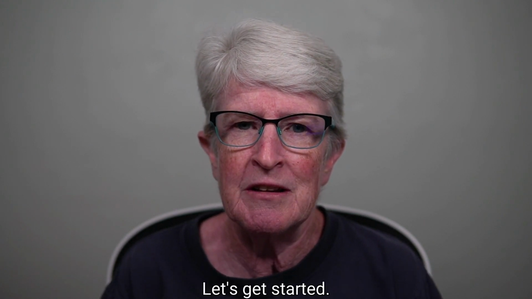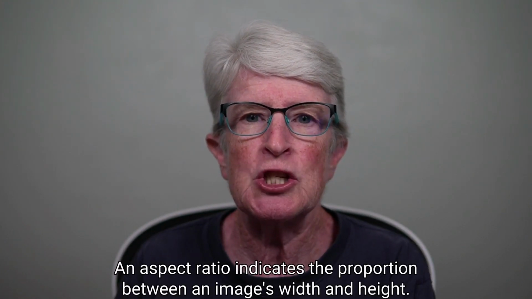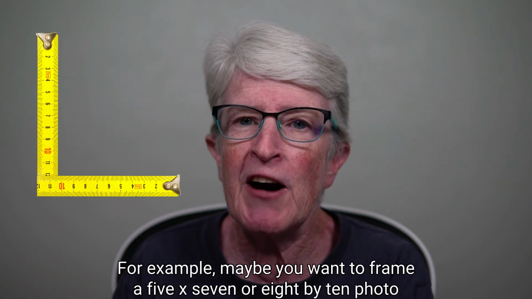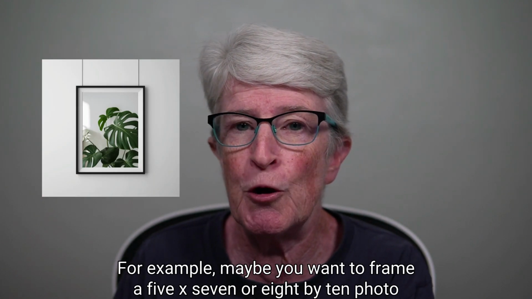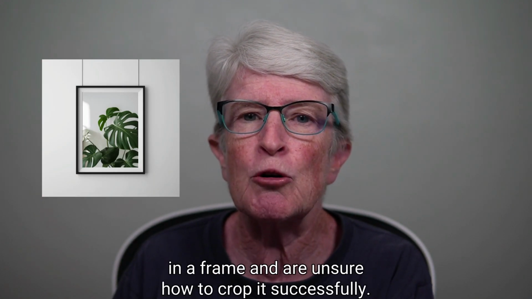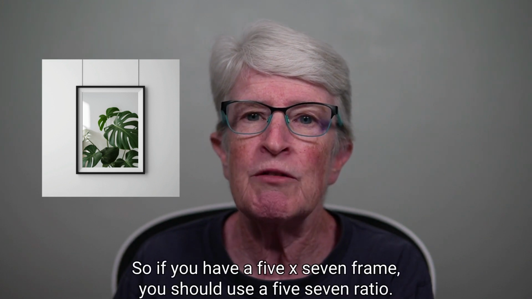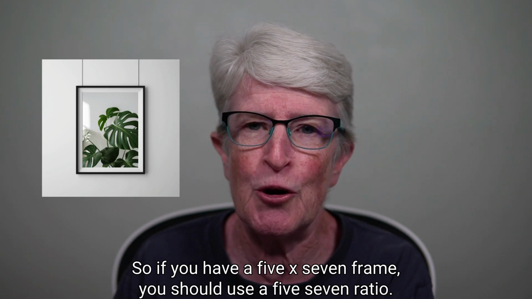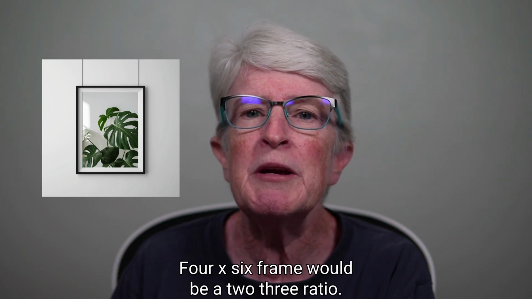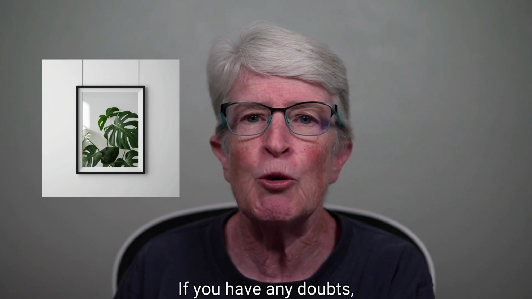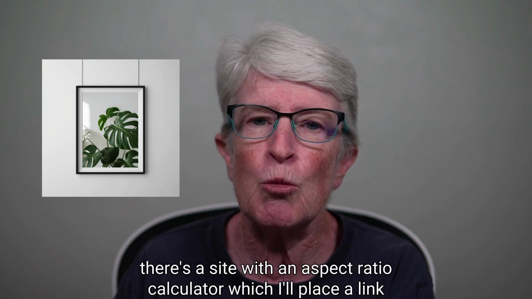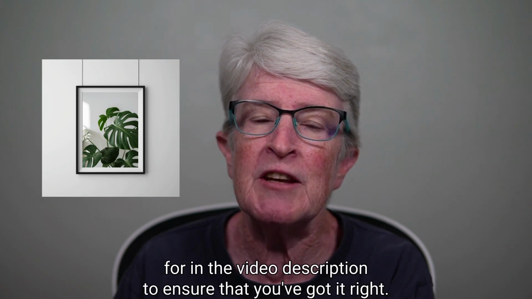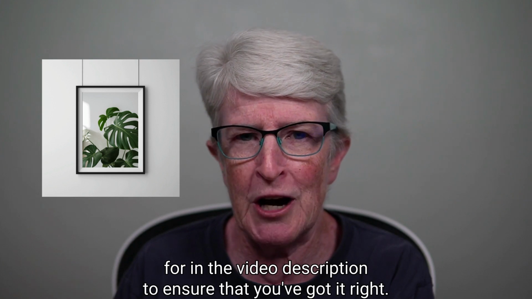Let's get started. An aspect ratio indicates the proportion between an image's width and height. For example, maybe you want to frame a 5x7 or 8x10 photo in a frame and are unsure how to crop it successfully. So if you have a 5x7 frame, you should use a 5:7 ratio. A 4x6 frame would be a 2:3 ratio. If you have any doubts, there's a site with an aspect ratio calculator, which I'll place a link for in the video description to ensure that you've got it right.